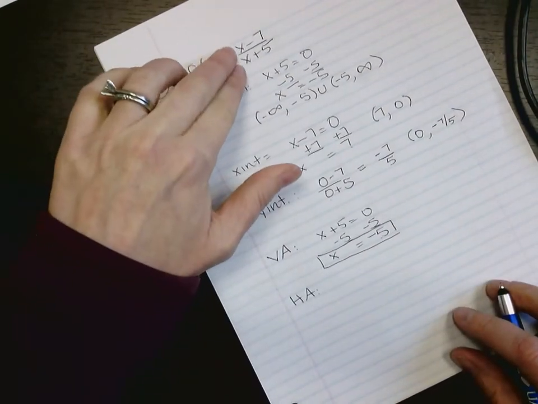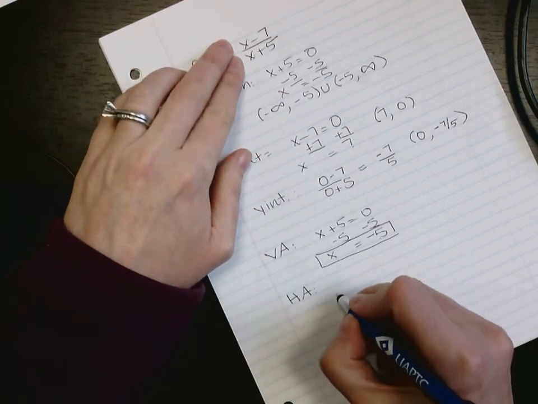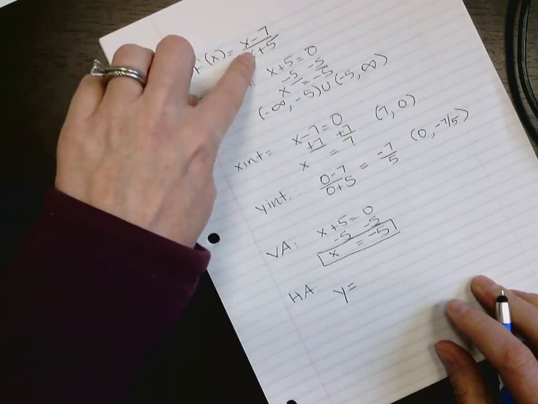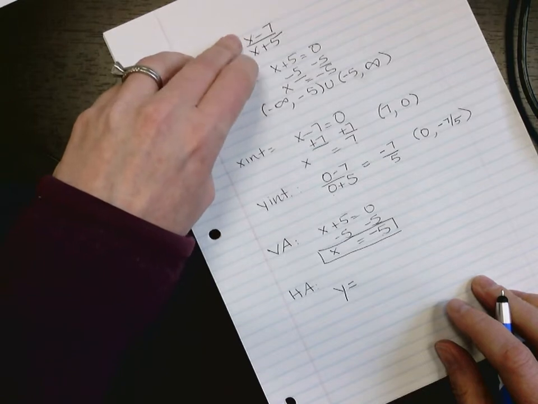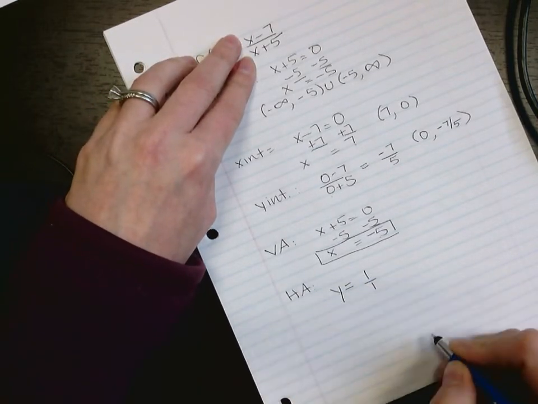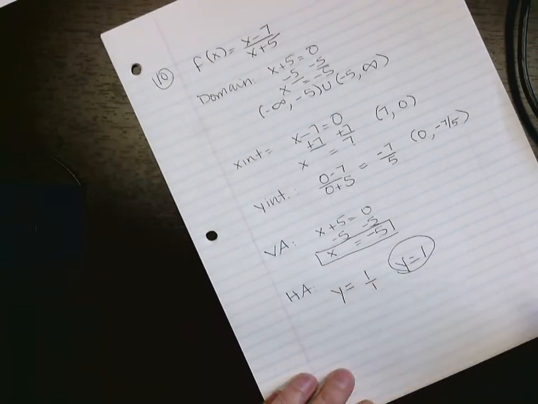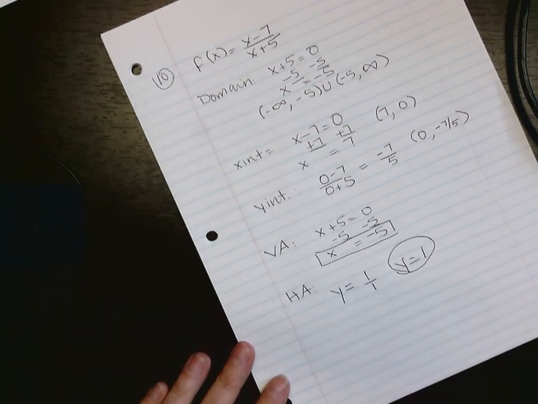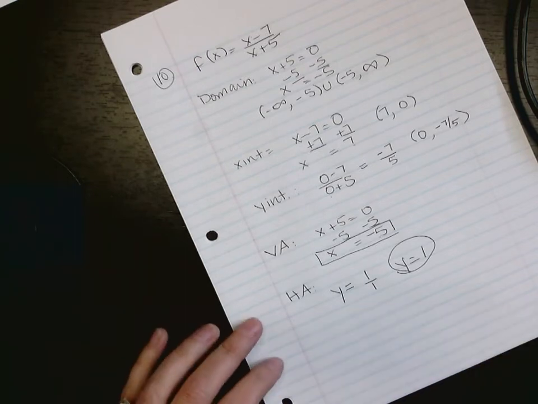If the degrees are the same like this, remember your horizontal asymptote is going to be at y equals, again, since the degrees are the same, I look at the coefficient of these x's, which is 1 over 1. So just y equals 1. That would be the horizontal asymptote. And then it asks about the oblique asymptote, and remember, none of these graphs are going to have oblique asymptotes. So there is no oblique asymptote.